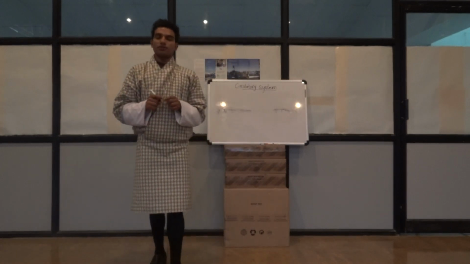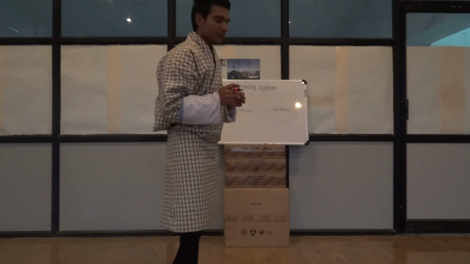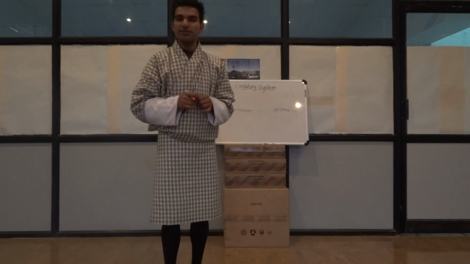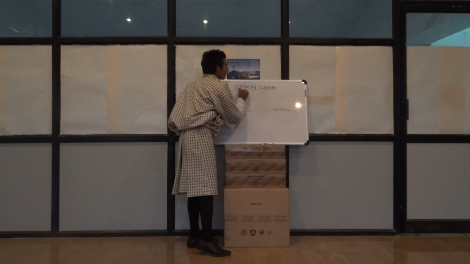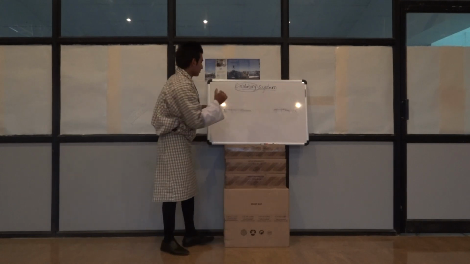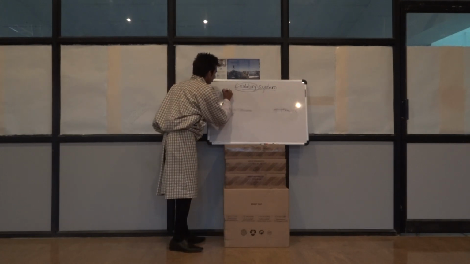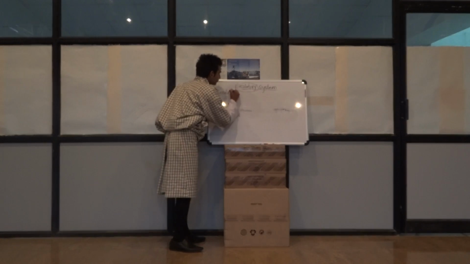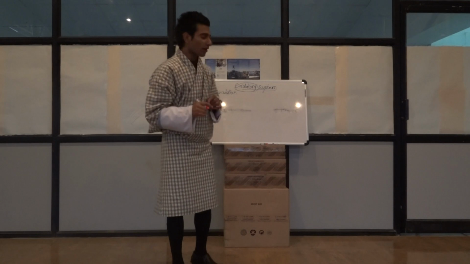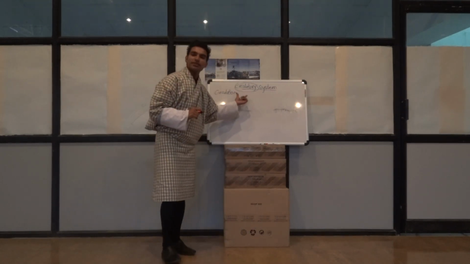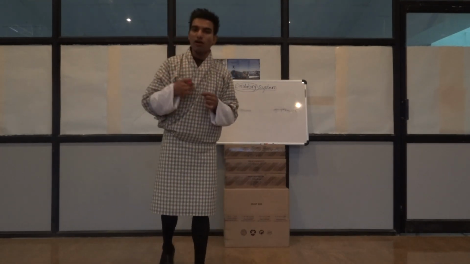Circulatory system. In biology, when we learn, it's very important to break the terms and learn. Firstly, what is meant by circulatory or circulation? Circulation literally means to move around. So what is moving around? In this system, blood is moving around throughout our body.